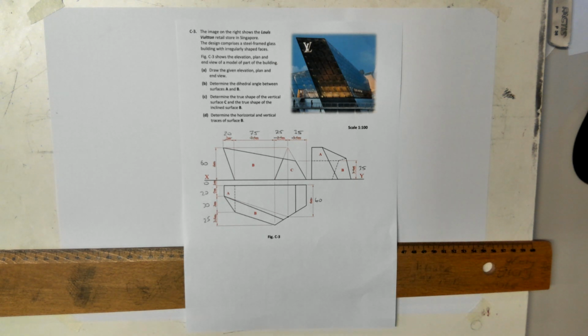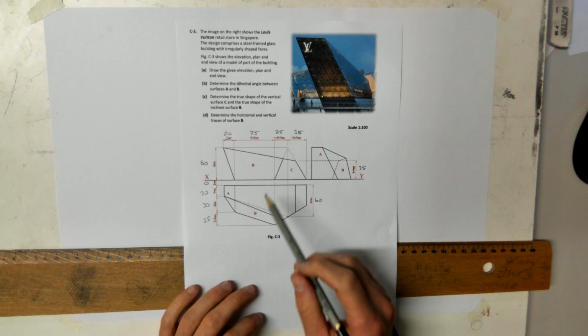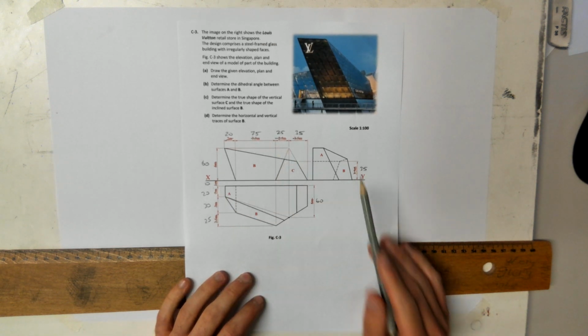A. Draw the given elevation, plan and end view. B. Determine the dihedral angle between surfaces A and B. C. Determine the true shape of the vertical surface C and the true shape of the inclined surface B. And then part D, determine the horizontal and vertical traces of surface B. So part A is fairly simple. Draw what we have here.